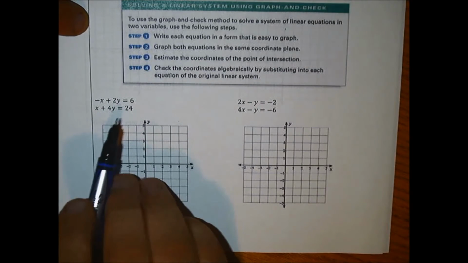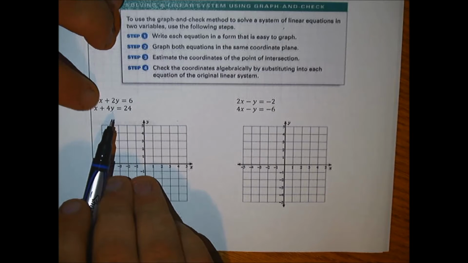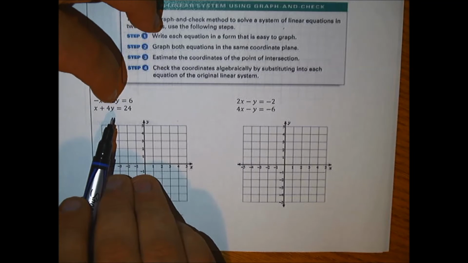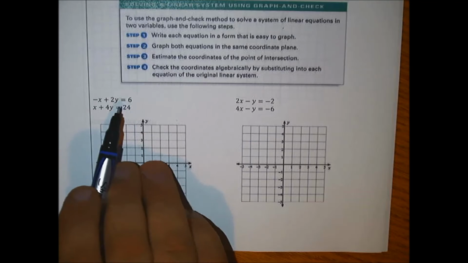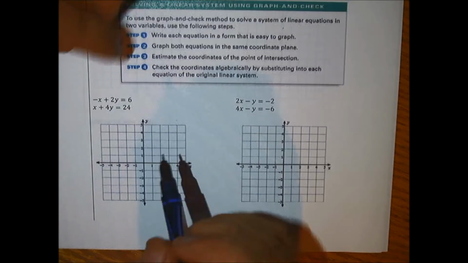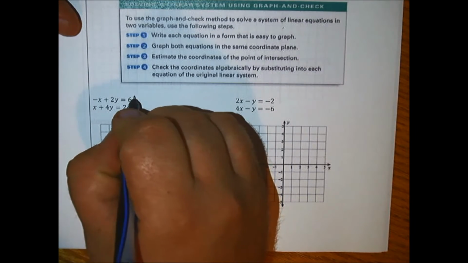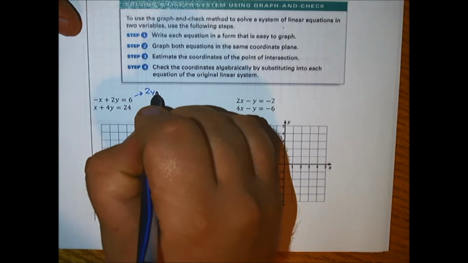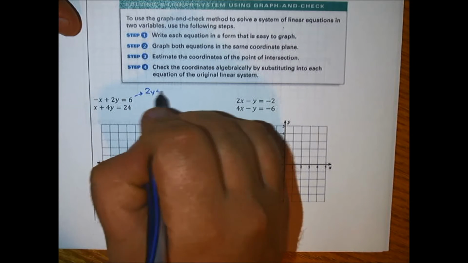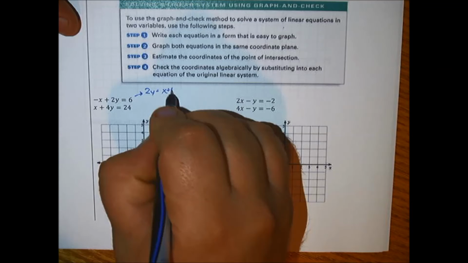Let's go ahead and look at this next one here. I'm going to use the cover-up method on this. Go ahead and cover up that. Actually, no, I'm going to turn both these into something else, because we do have some ugly numbers. Let's put these in slope-intercept form. So I'll add the x to both sides, so I get 2y equals x plus 6.